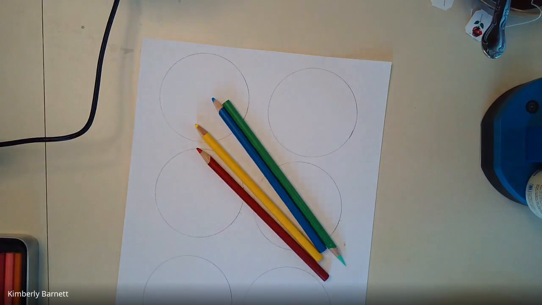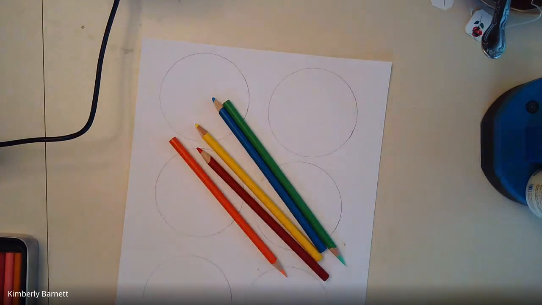Get my orange sharpened. And I need to find my violet. There it is.